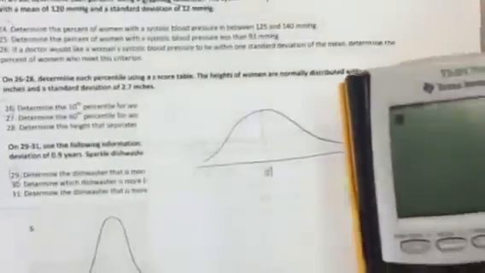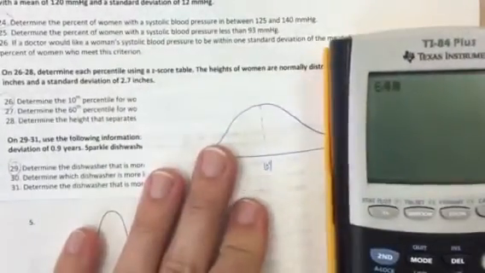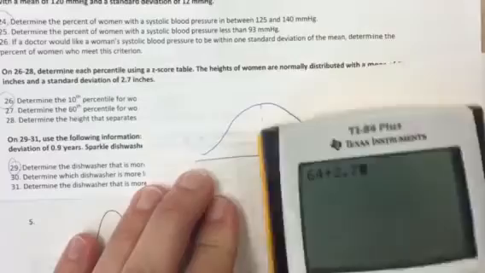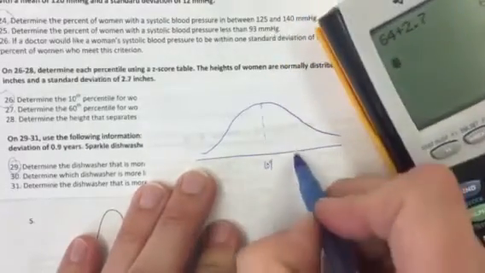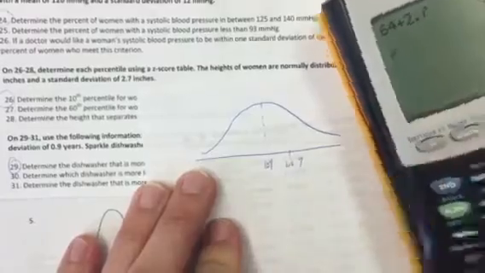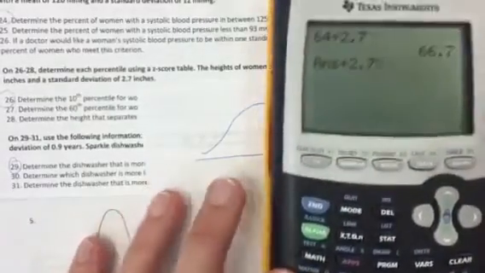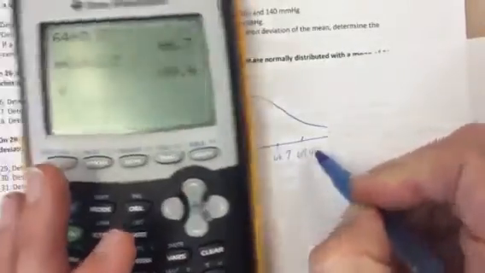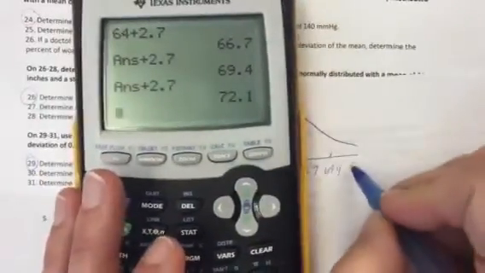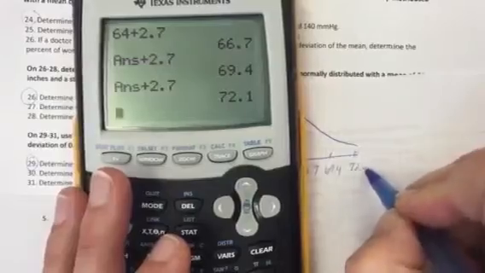And I'm just going to use my calculator for that. We're getting into decimals. Let the calculator do the hard work. 64 plus 2.7 is 66.7. Plus another 2.7 is 69.4. Plus another 2.7 is 72.1.